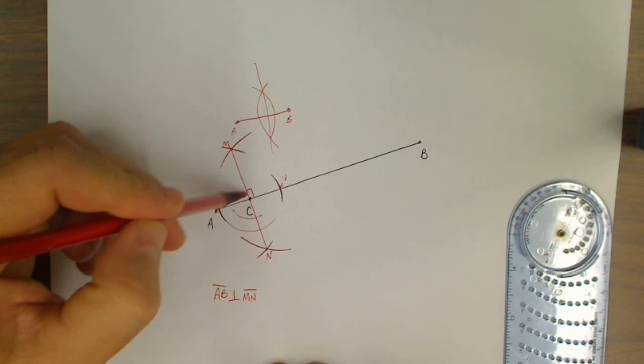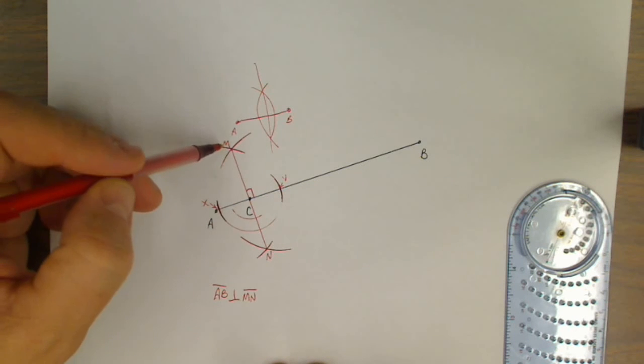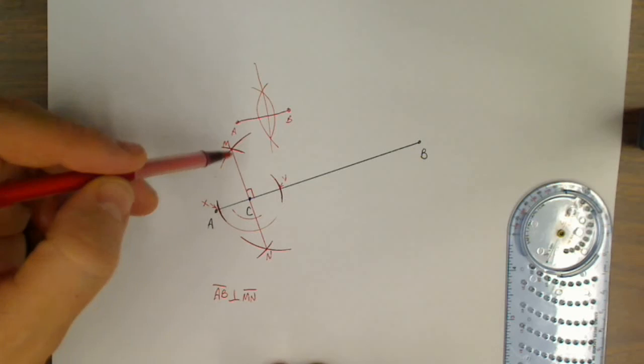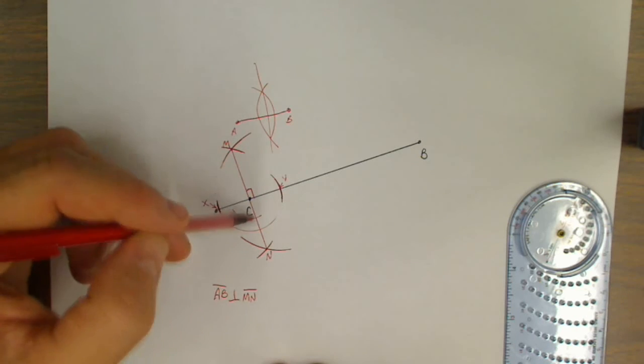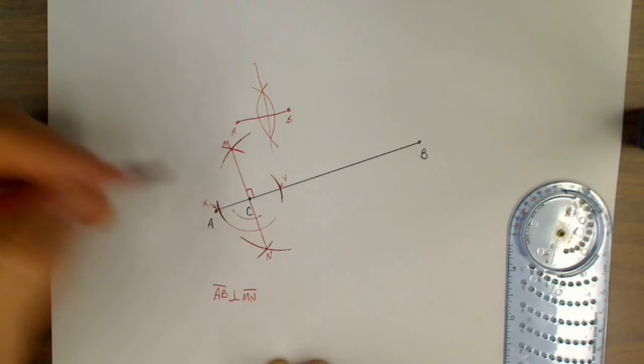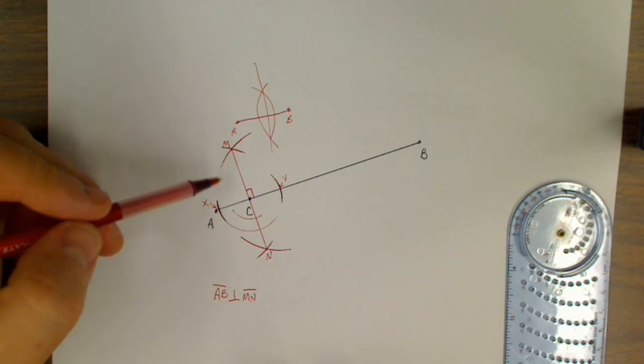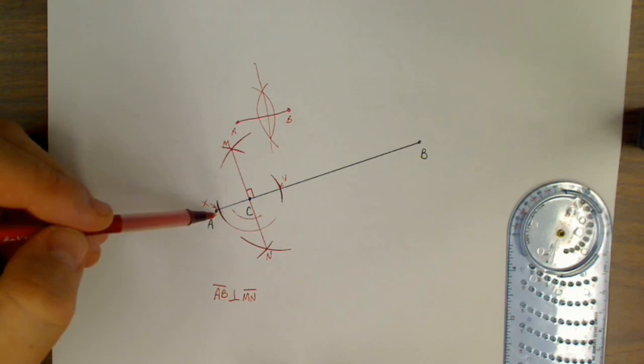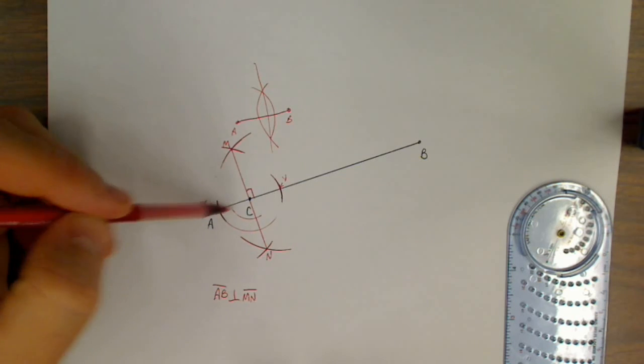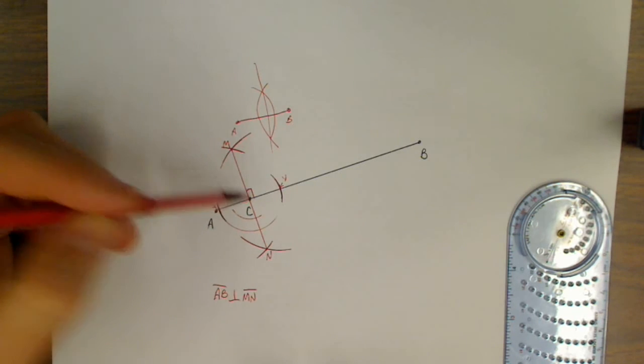If it's important to keep the letter C as a reference, I could have called this segment MC or line MC or segment MN or NC. You know, that just depends on what's important to your purpose for what you're doing. Okay, so there you go. A line perpendicular to a segment at a point on the line.